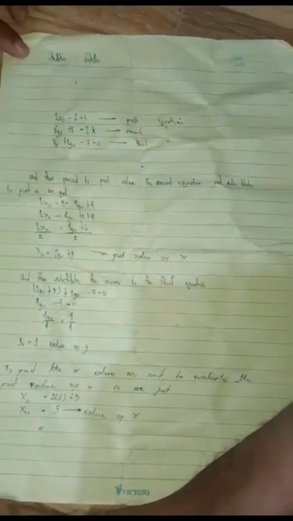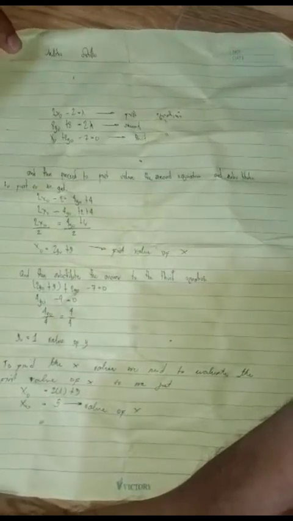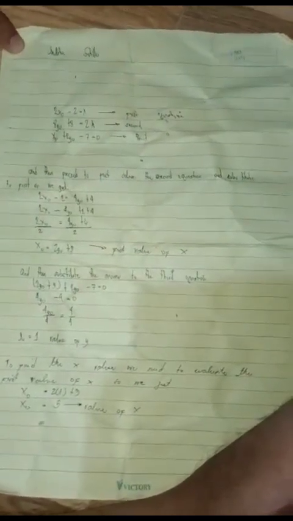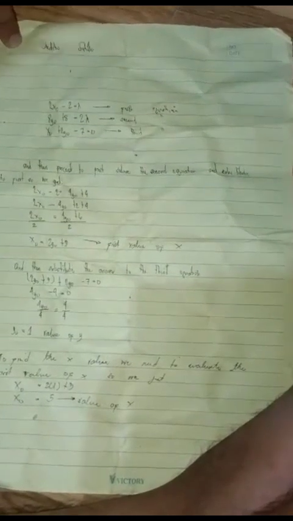2x sub 0 minus 2 is equal to lambda. 8y sub 0 plus 8 is equal to 2 lambda. x sub 0 plus 2y sub 0 minus 7 is equal to 0. If you want to know where those equations came from, you need to first watch Marcos' report, and then proceed. Solve the second equation and substitute it into the first. So we get 2x sub 0 minus 2 equals 4y sub 0 plus 4.